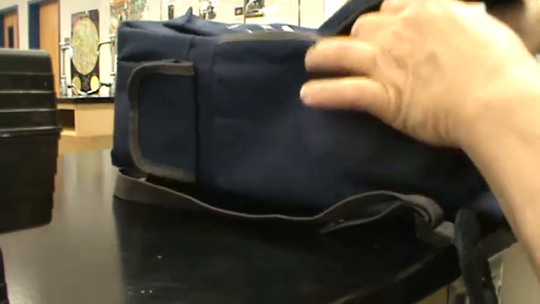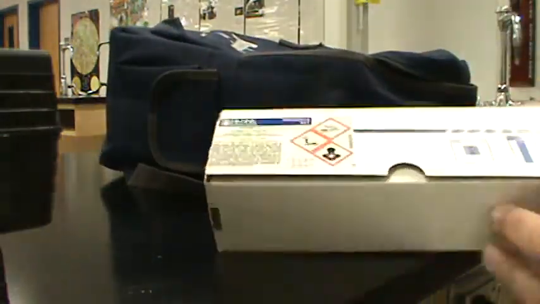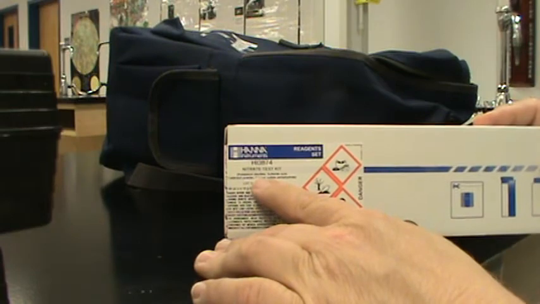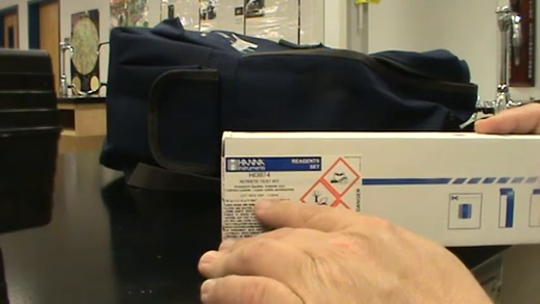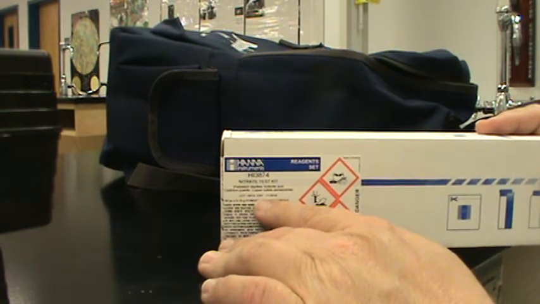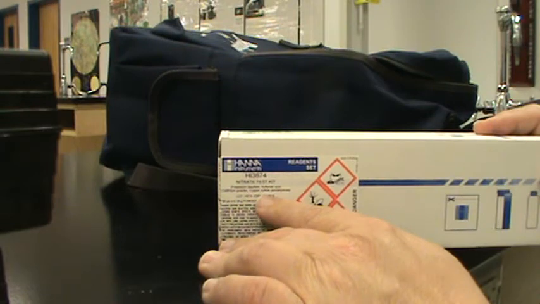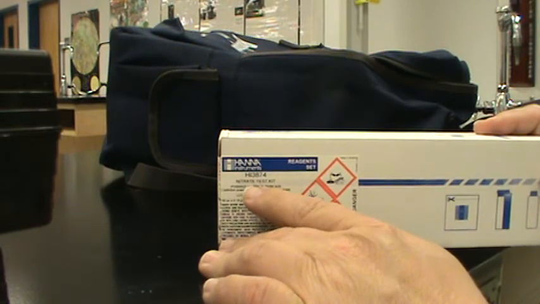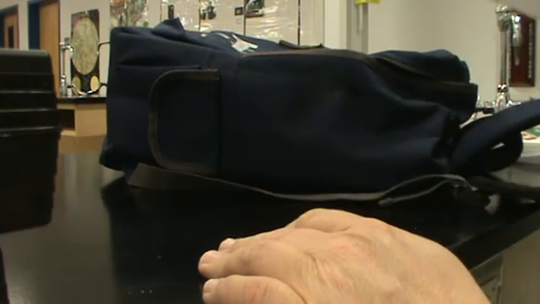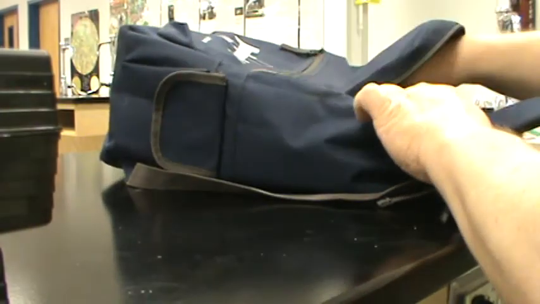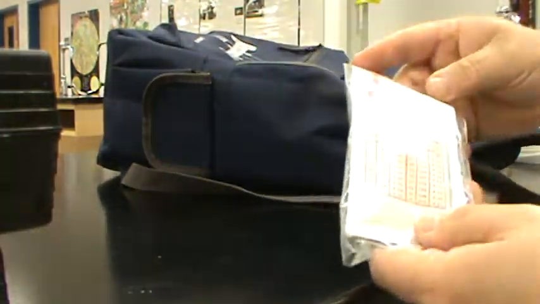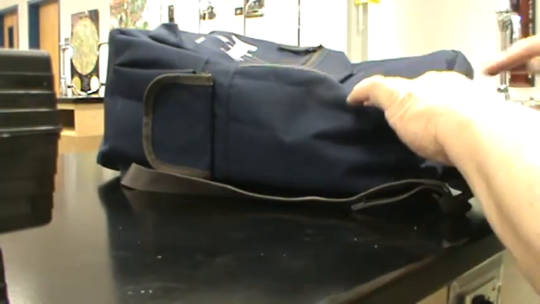And the final test that we will do is a nitrate test. There are naturally occurring nitrates and phosphates, but we see this in runoff from agricultural applications, farms, feedlots, dairies, any place where human agriculture is interacting with the environment. And finally, we've got some buffer solution to help clean our instruments when we're done.